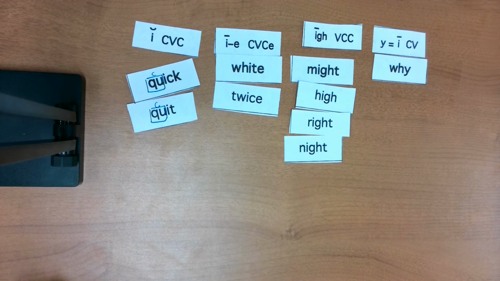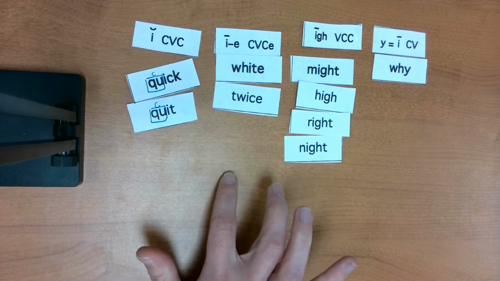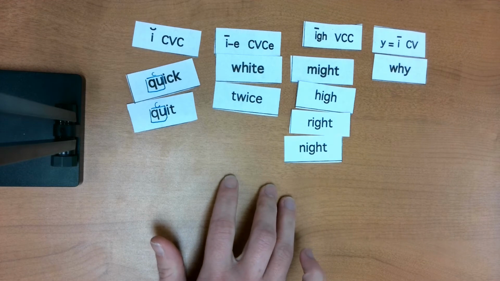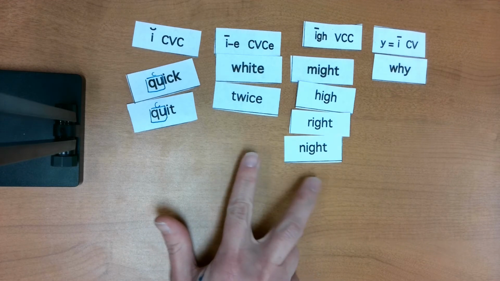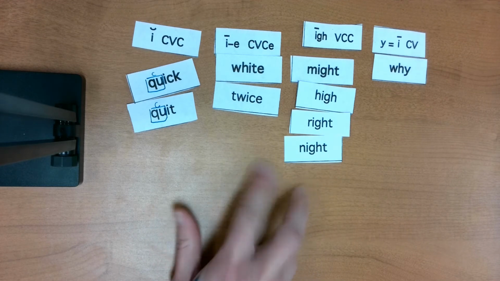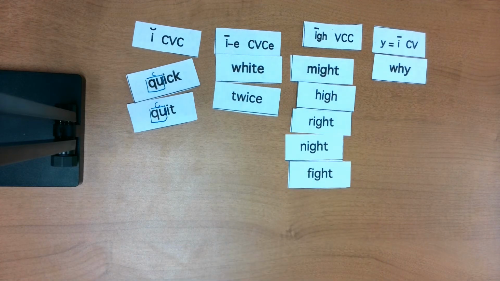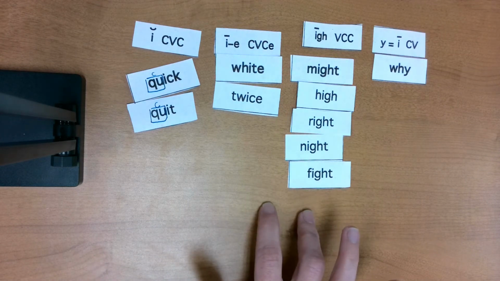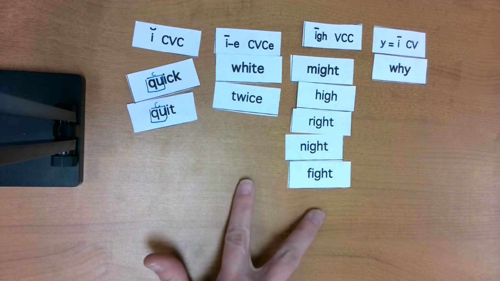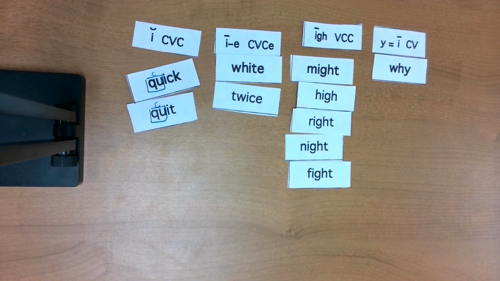My next word is fight. Tap that out with me. Fight. Okay, again, I'm listening to one of these two because that I is in the middle. In this case, it's that IGH. My next word is quite, like Mary, Mary, quite contrary. Quite. Okay, it's a middle sound. It's one of these.